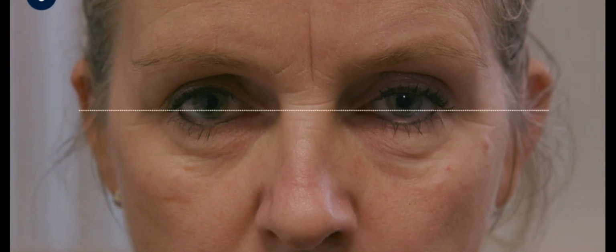Low-set ears can be identified by drawing an imaginary line through both inner corners of the eyes. The helix of both ears should cross this line. If the helix is located inferior to this line, low-set ears are present.